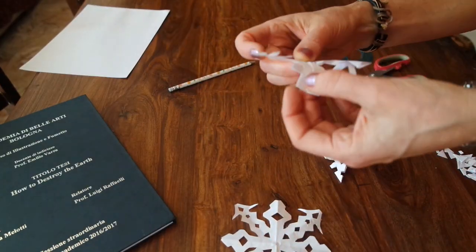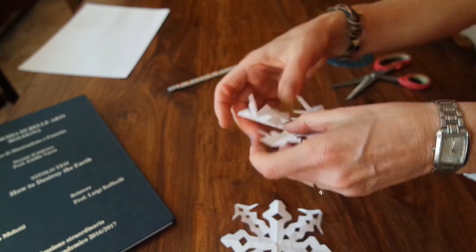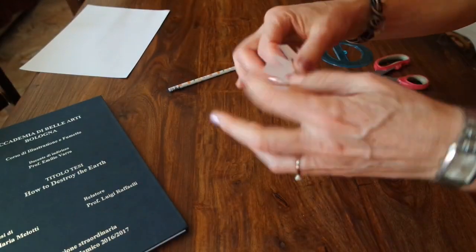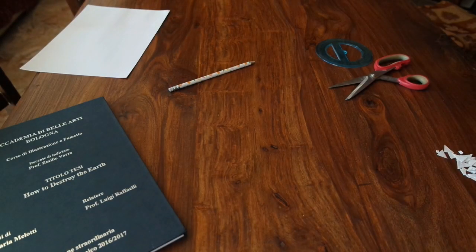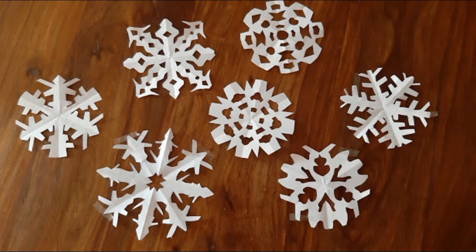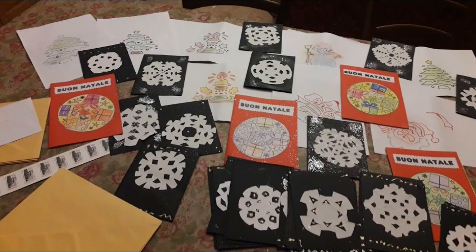Now open your snowflake and wow! Put it in a book to flatten it. You can use them to decorate Christmas cards or the windows.